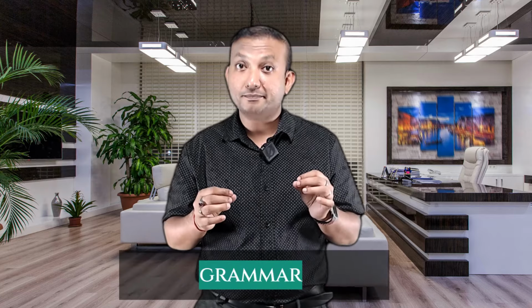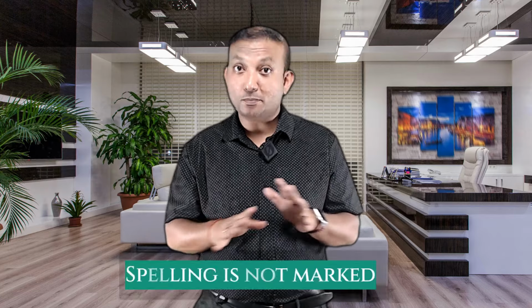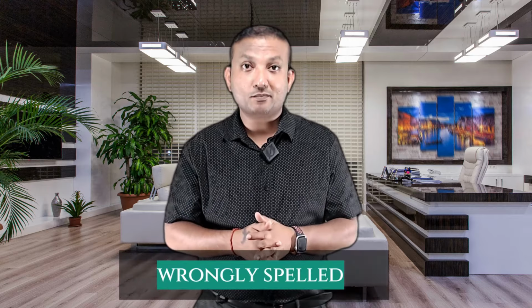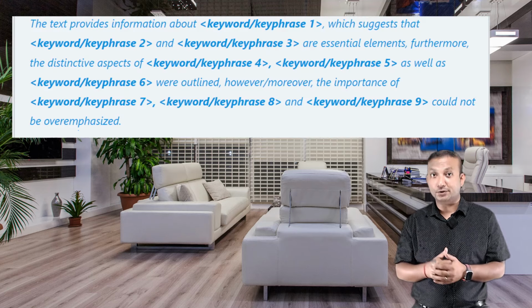It guarantees full marks, but you still need to be careful about the grammar. Spelling is not marked in this question, but can indirectly affect your content score if the AI can't understand the wrongly spelled words. Ruta, who just got a 90 score in the PTE, used a template in summarize written text. Just to let you know, this is the template that she used.